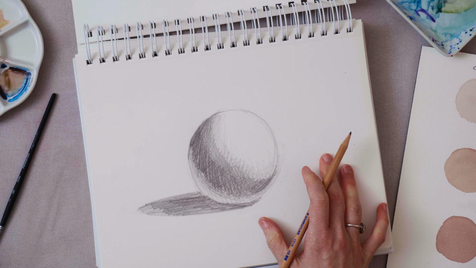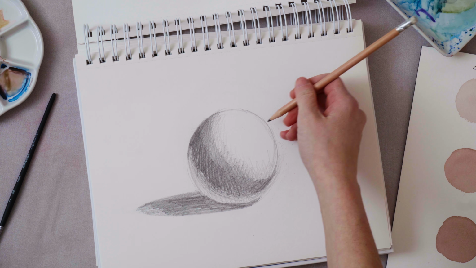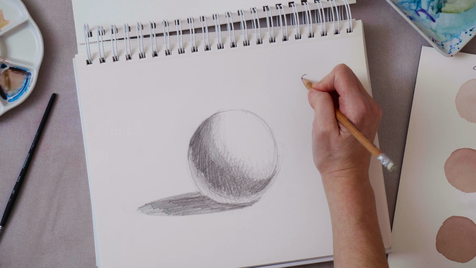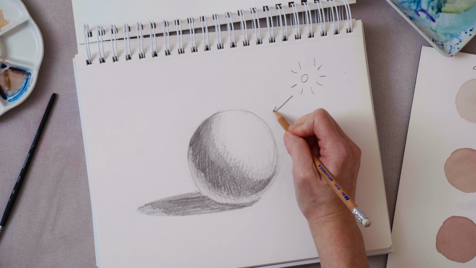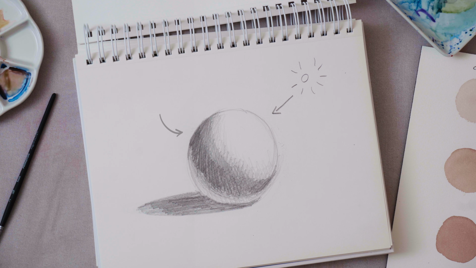So right here, we have the light side of the ball. This is the side that is closest to the light source. Then we have the shadows, including what's known as the core shadow and the halftones. And by the way, if anyone wants a specific video all about values and figuring that out, let me know in the comments below and I can tackle that in another video.